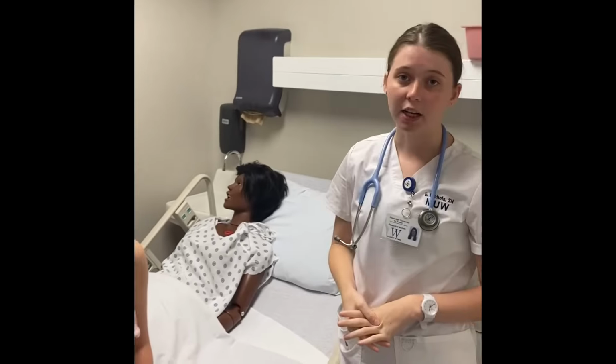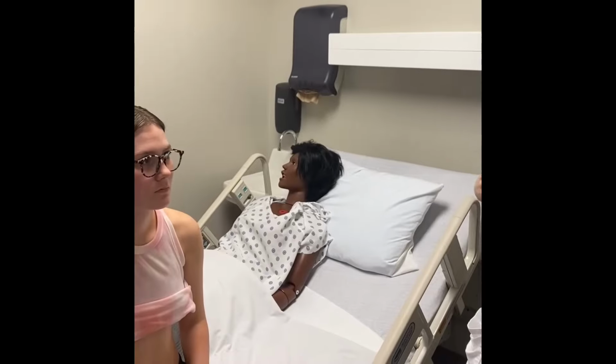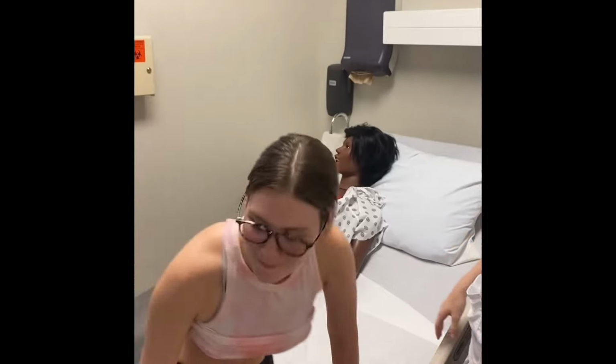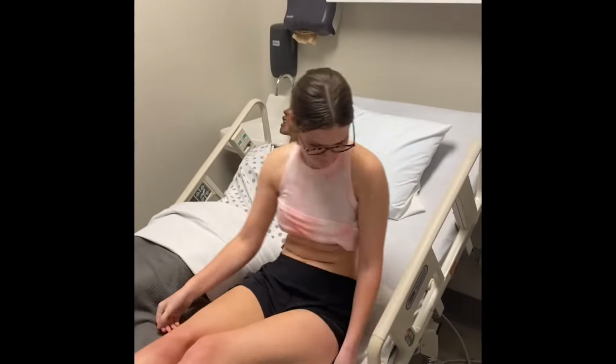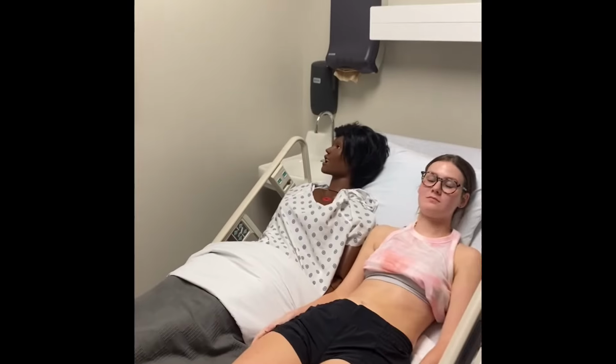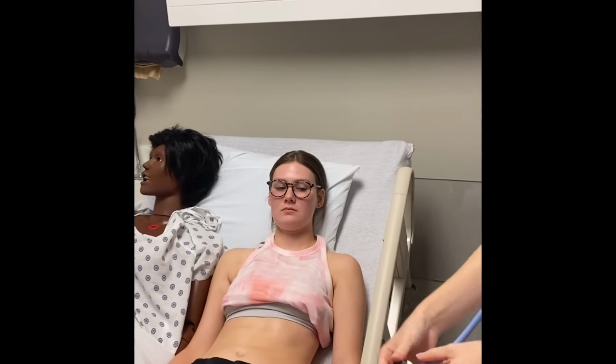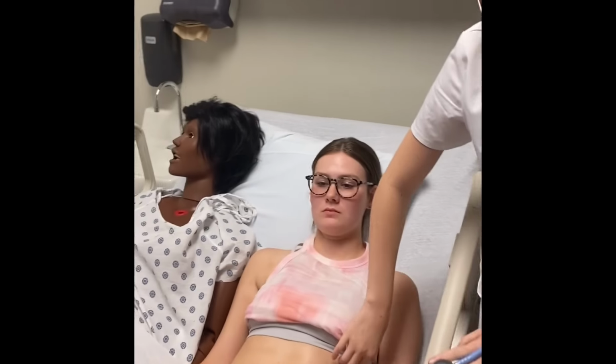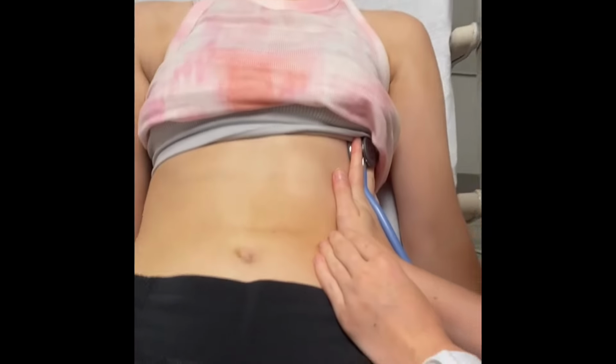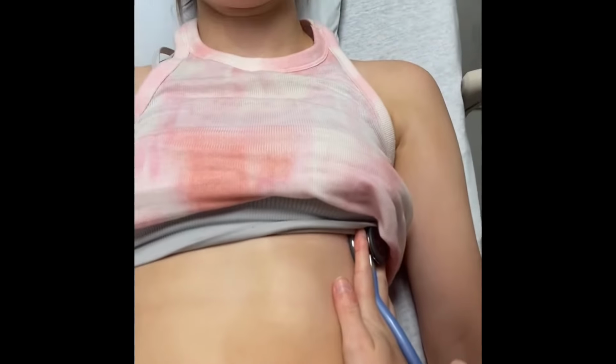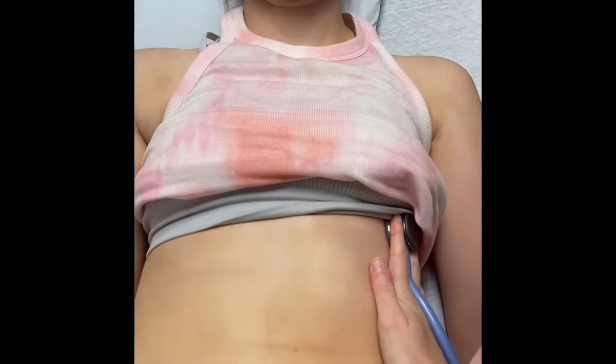Now I'm going to go ahead and do the apical pulse. So I'm going to ask my patient to lay down flat. So apical pulse, fifth intercostal space to the left. Do it with my diaphragm. Turn my bell back. So first I'm going to auscultate for a minute, 15 seconds multiplied by 4.